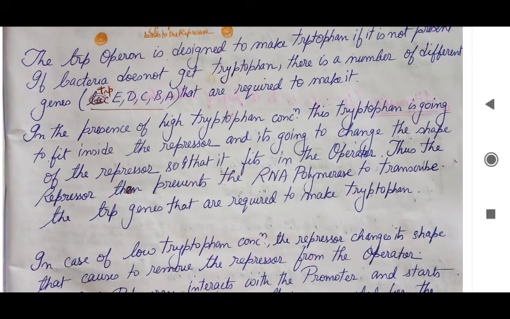As I mentioned from the beginning, this operator acts as an on-off switch. Thus the repressor prevents the RNA polymerase from transcribing these TRP genes, because there is sufficient tryptophan.